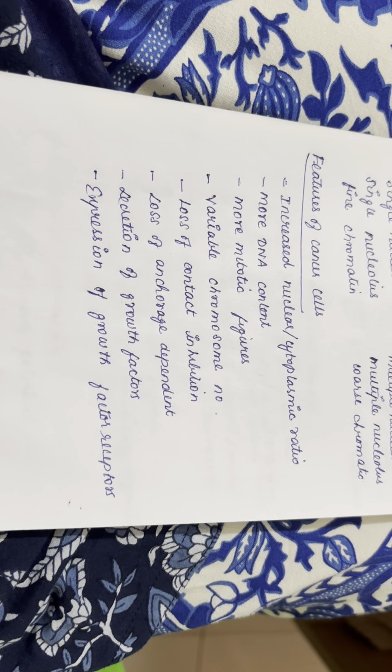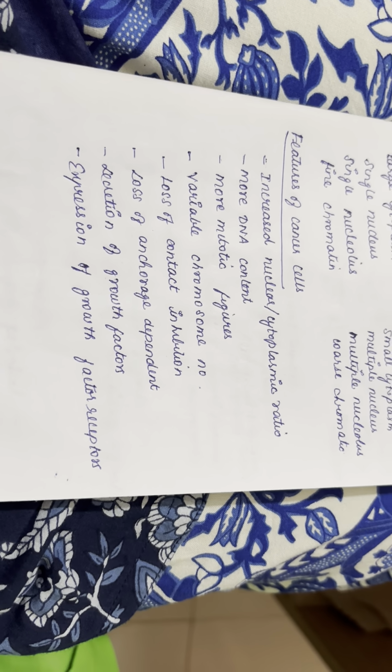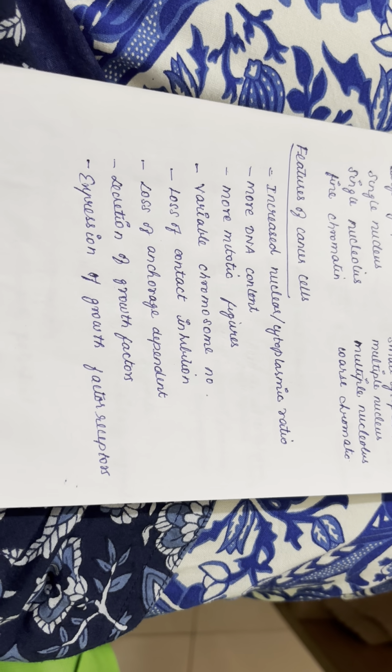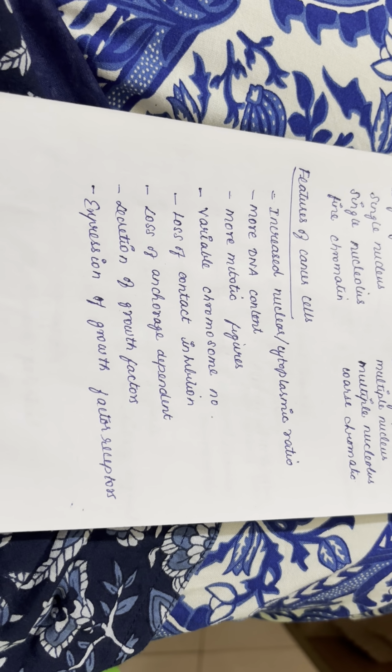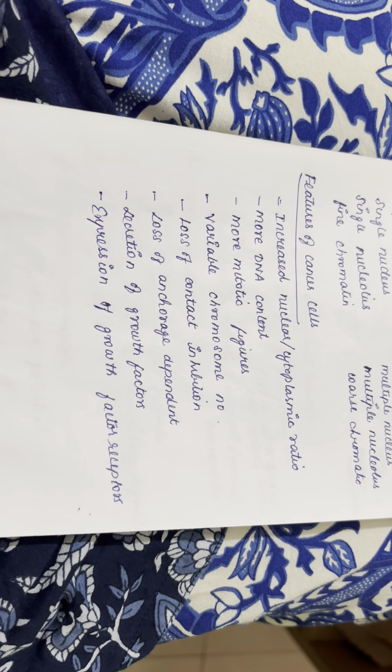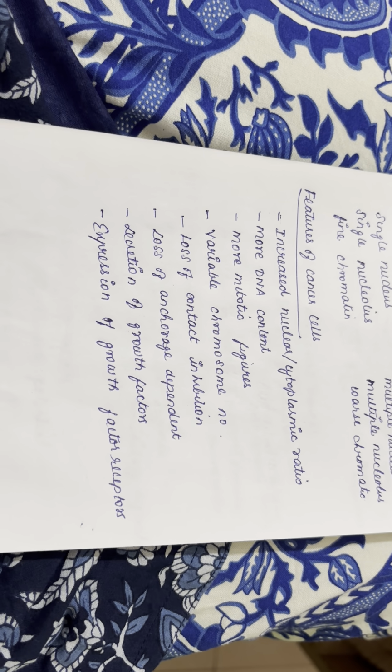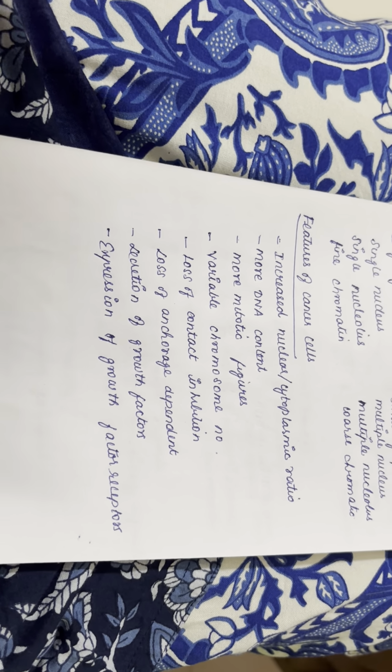And then the chromosomal number also varies, and there is loss of contact inhibition. Contact inhibition means that once a cell starts dividing, the cells keep on arranging in a layer, right?